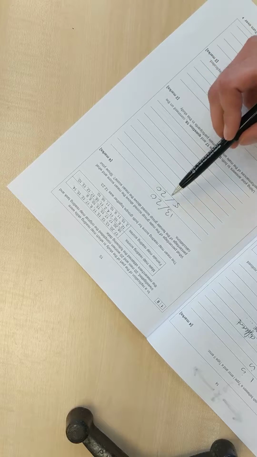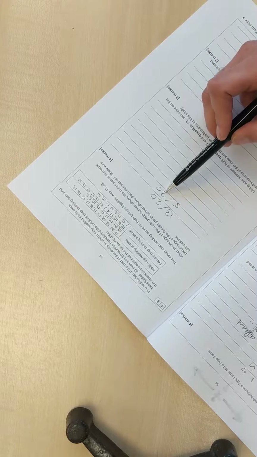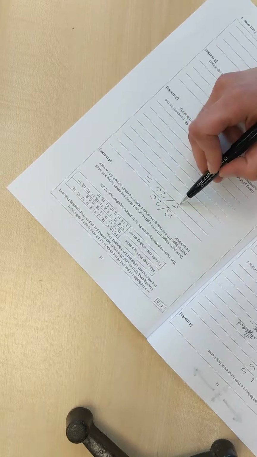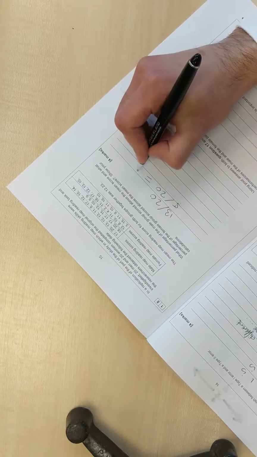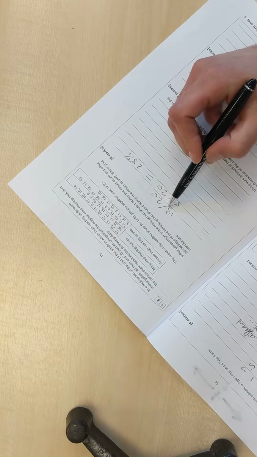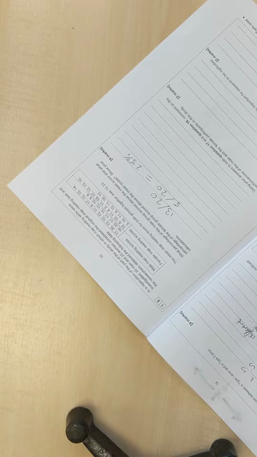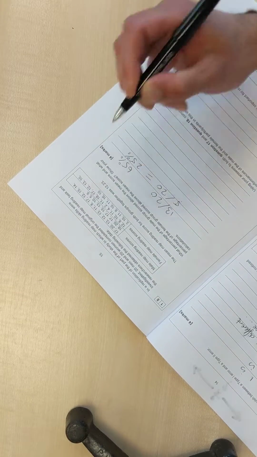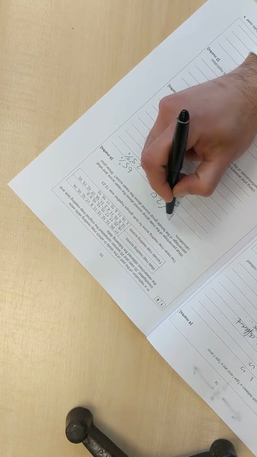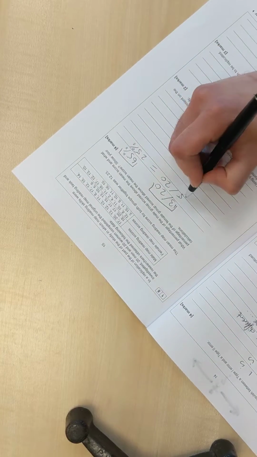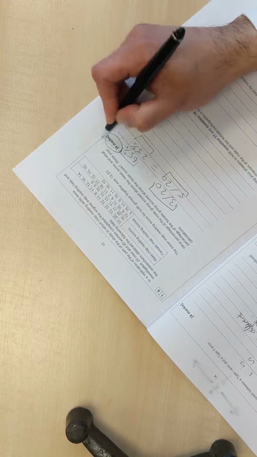I then need to figure out what percentage is 5 of 20. Well, I already know 5 times 4 is 20, so 5 is 25%. 13, I need to calculate for this one, is 65%. You get a mark for the calculations, mark for the percentage for each one. That's where you get your 4.